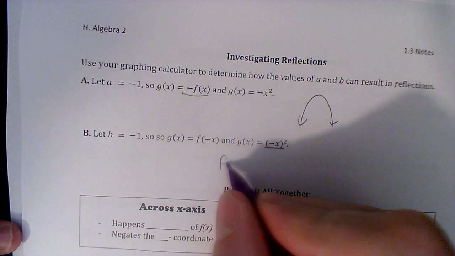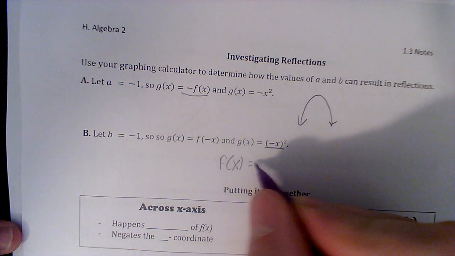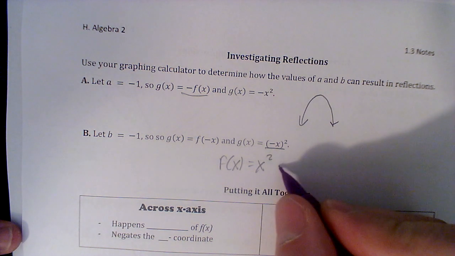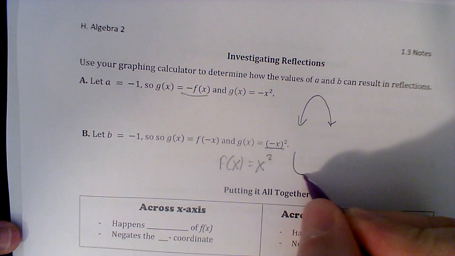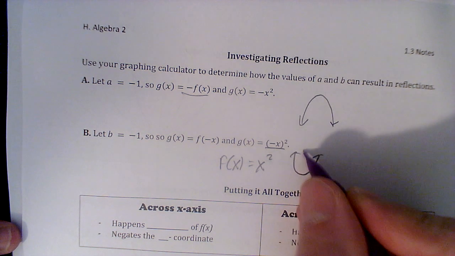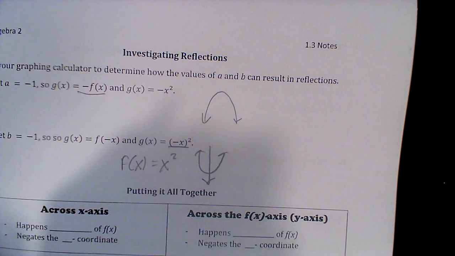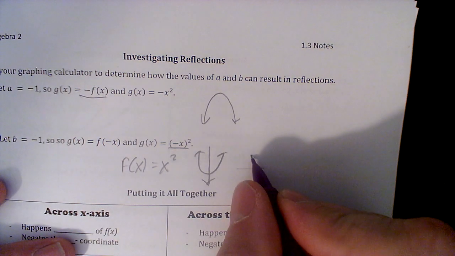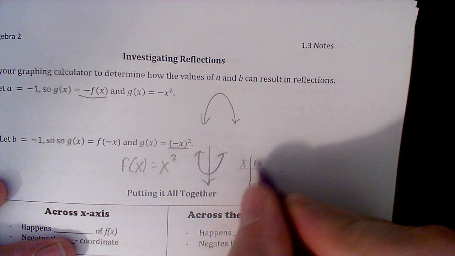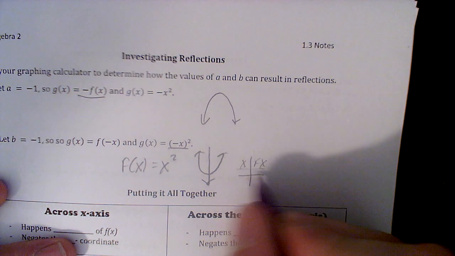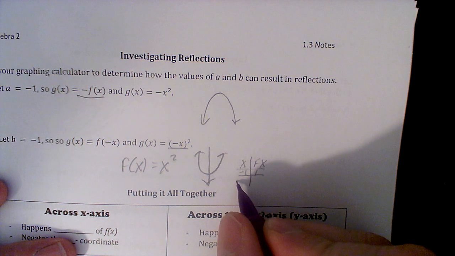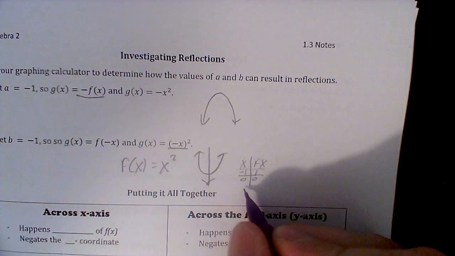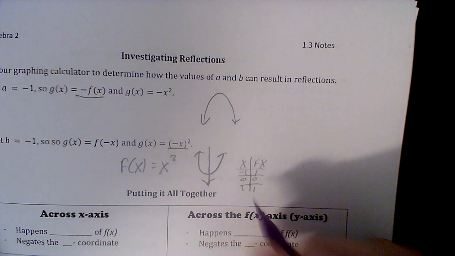If this is f of x equals x squared, right, which is this graph right here, what happened was this. This graph contains these points. It contains x and f of x. It contains -1, 1. It contains 0, 0. And it contains 1, 1.